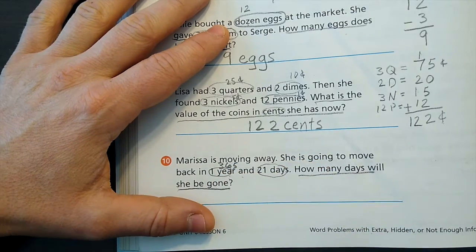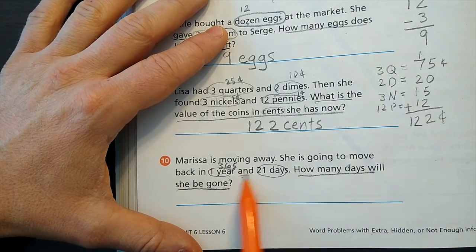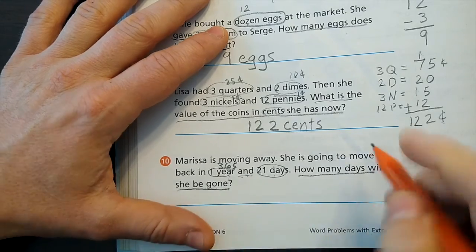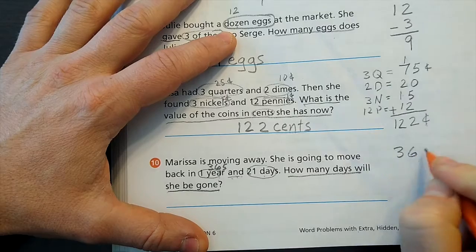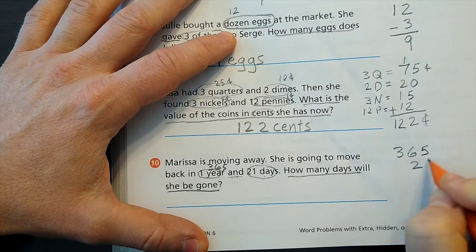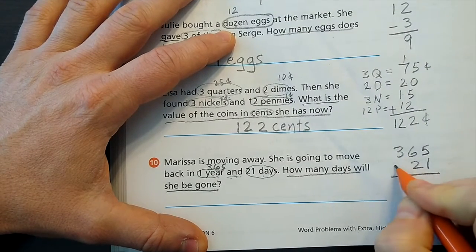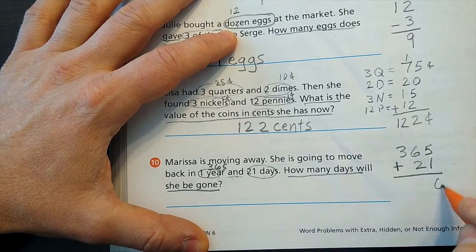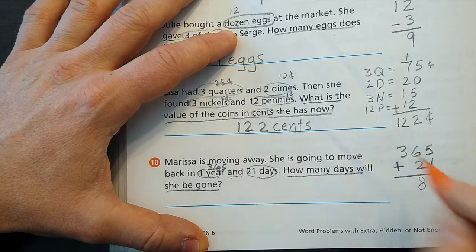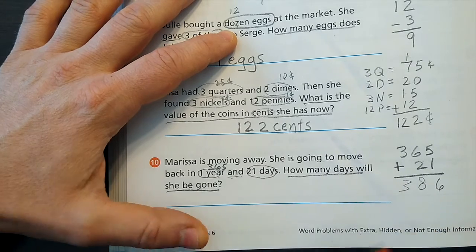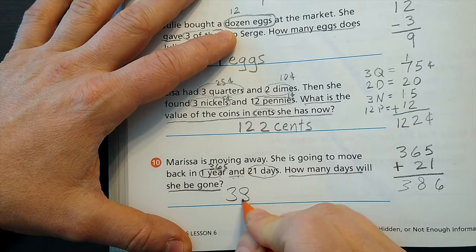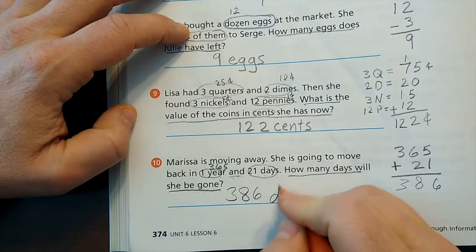There are 365 days in a year. And since we have this word and, we're going to have to add this. So we're going to take 365 and add it to 21. And when we add this up, let's see how many days that is. 5 plus 1 is 6. 6 plus 2 is 8. 3 plus nothing is 3. How many days will she be gone? She will be gone 386 days.